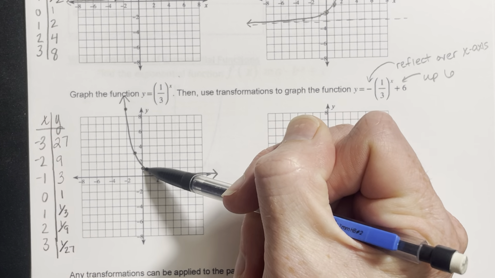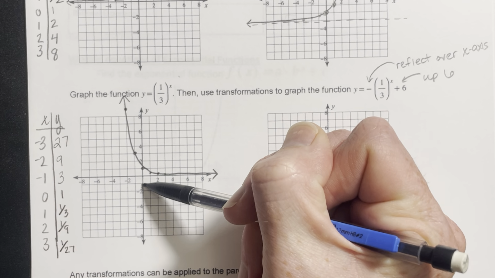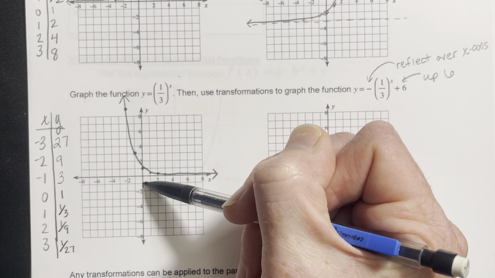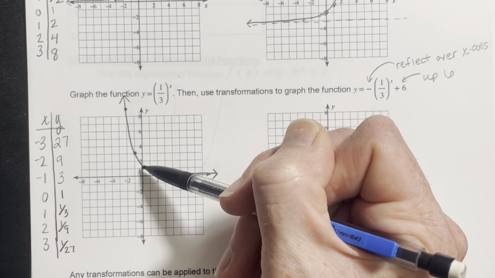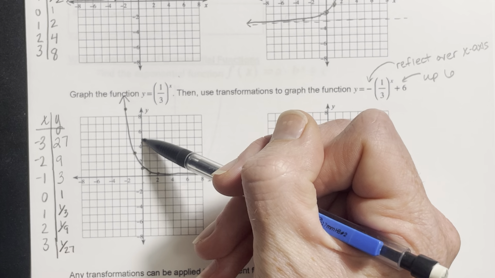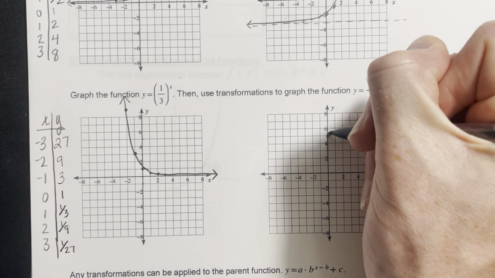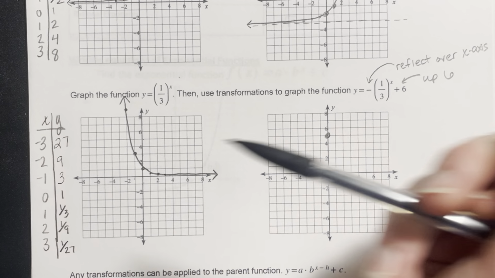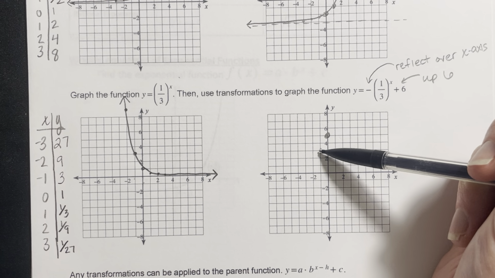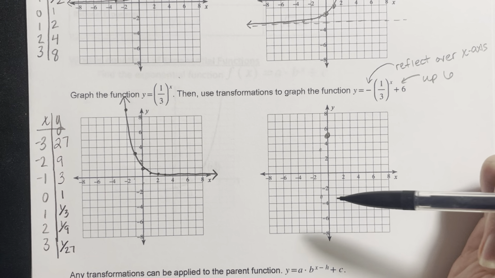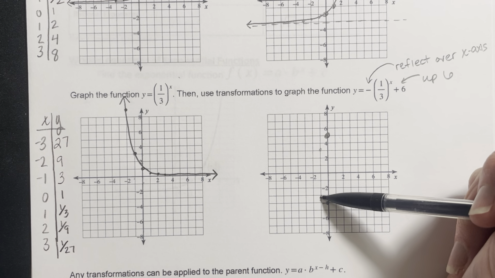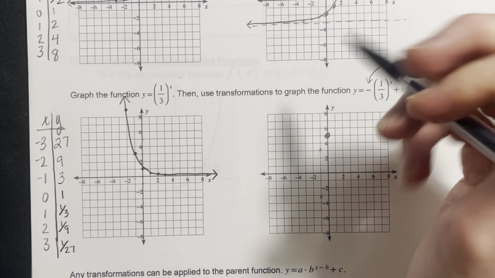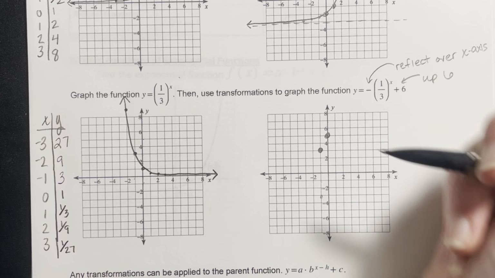So if I take the point 0, 1 and reflect over the x-axis, I'd be at 0, -1. Then we need to go up 6. So we'd go up 1, 2, 3, 4, 5, 6, and be at 0, 5. So I'm going to put a point here at 0, 5. Let me go backwards to -1, 3. So think about if I was at -1, 3, and I flip over the x-axis, I'm at -1, -3. Then we go up 6 and go 1, 2, 3, 4, 5, 6. We are now at -1, 3.